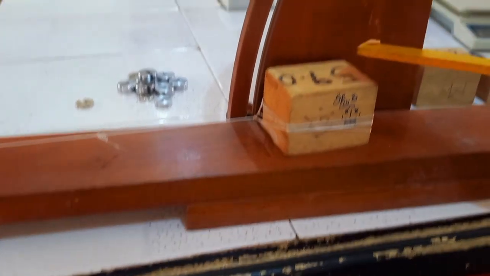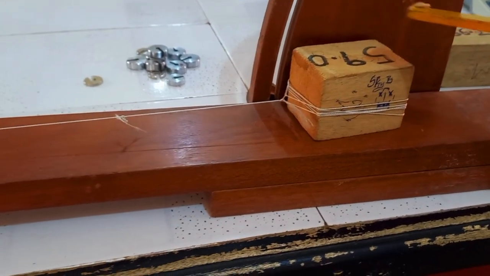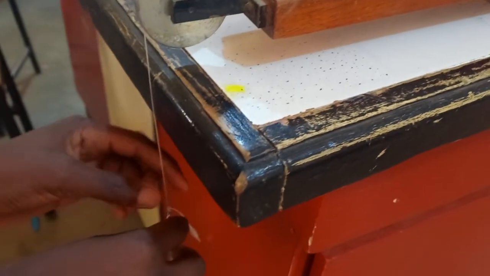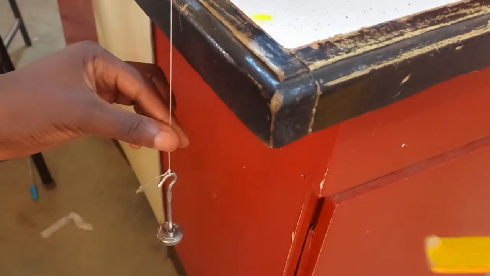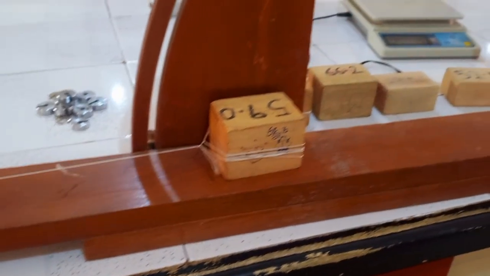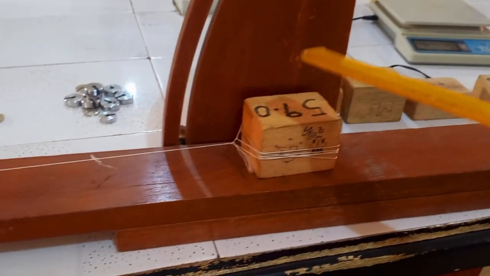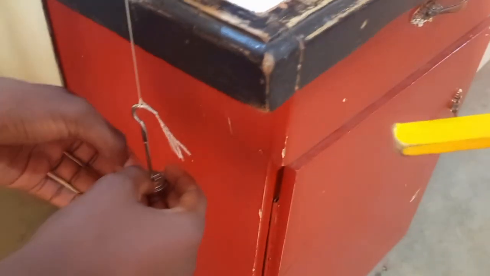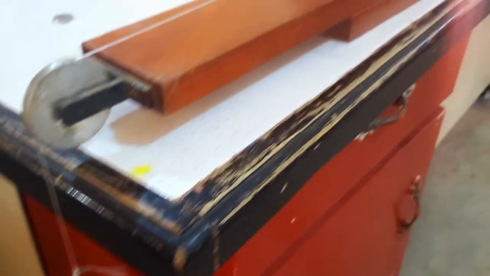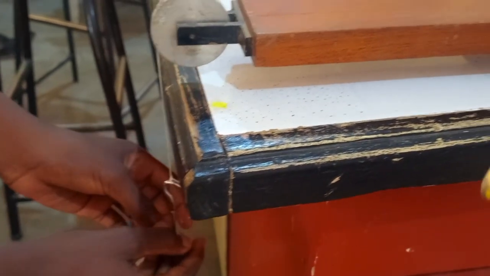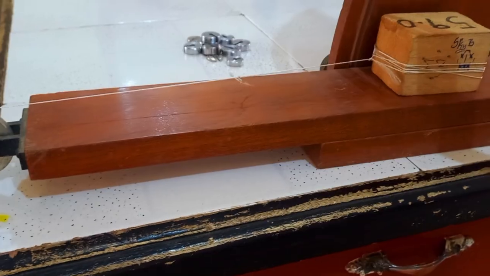Now, the mass of the block, as we said, is 59.0. Now, the learner will proceed to load a mass of 5. So now the block has been measured using the digital balance shown to be 59.0 grams. Now the student or the learner will proceed to load the hanger with a mass of 5 grams. You see here that the block has not moved. He will now add another 5 grams, making 30 grams. You can see here that the block has started to move.